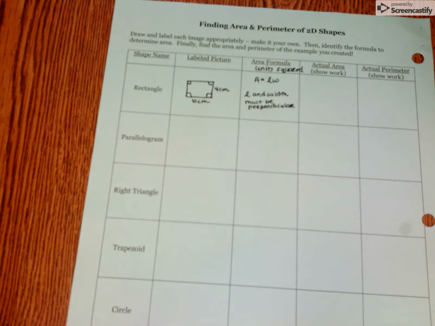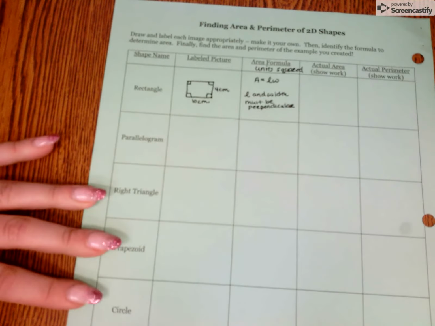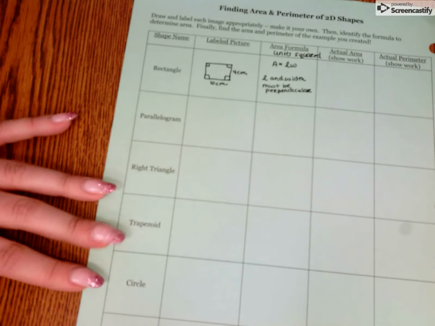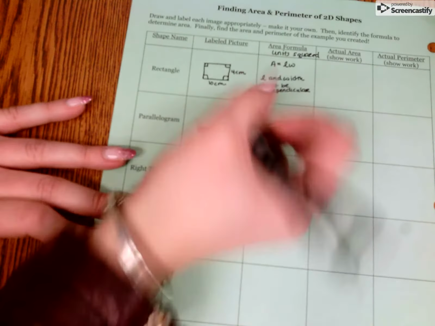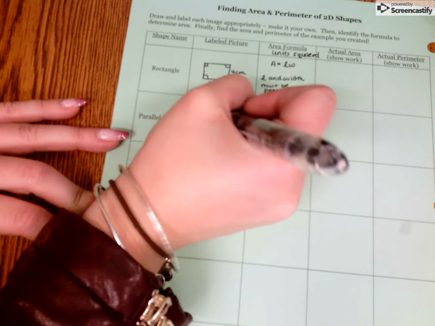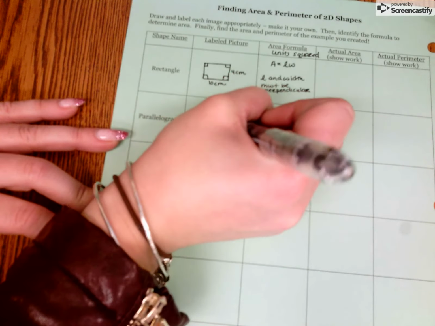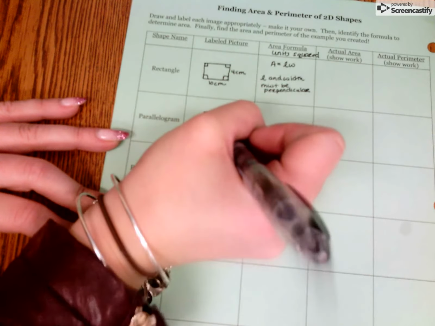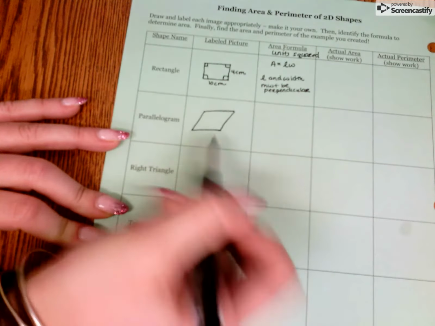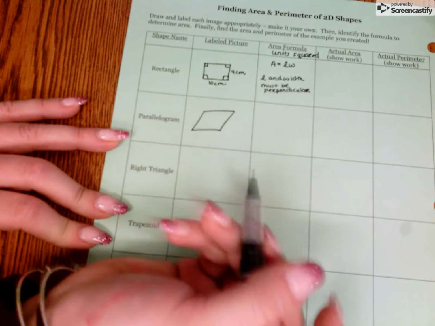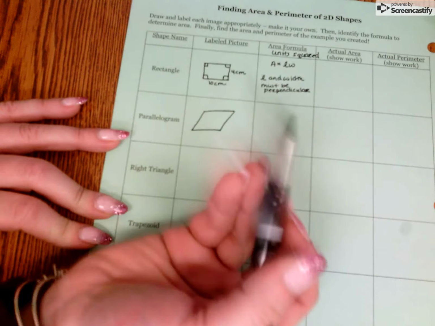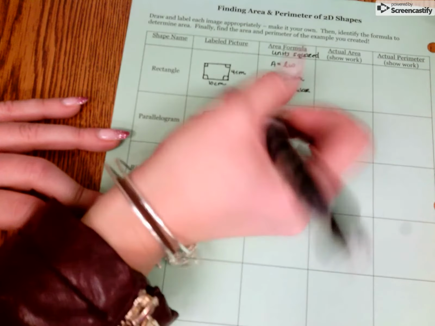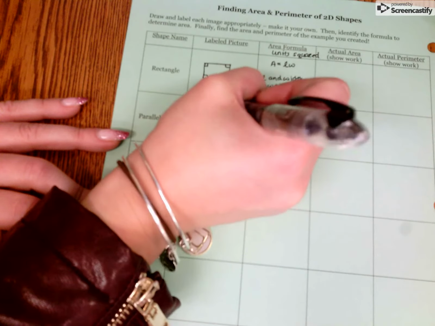Parallelogram. A rectangle is an example. It's a special case of a parallelogram, but I want to draw one that's evidently not a rectangle. I don't want it to have 4 right angles. Let's challenge ourselves. So here is my parallelogram. Clearly not 4 right angles. Opposite sides are parallel. Opposite sides are congruent, just like a rectangle. And I will say mine is going to be 5 inches and 6 inches.